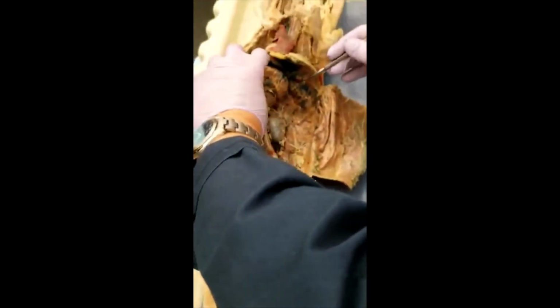Below the diaphragm, you push the liver and stomach to the side. Firstly, you identify the abdominal aorta. So that's the abdominal aorta. See that? From here, all the way going down into here. The first branch definitely is this one. So that's the celiac.